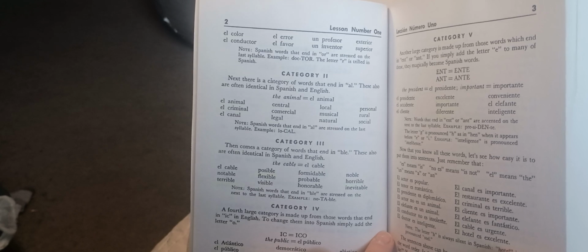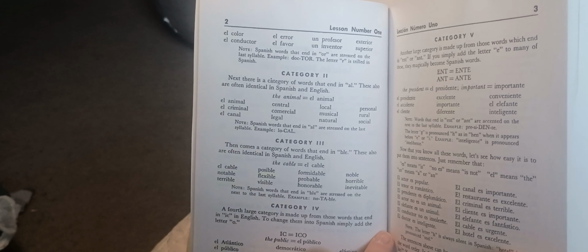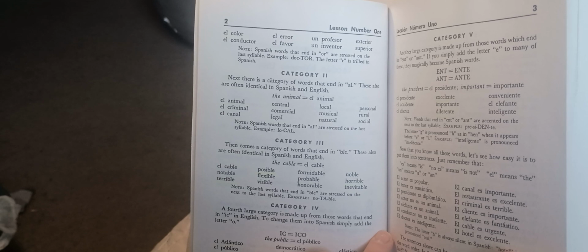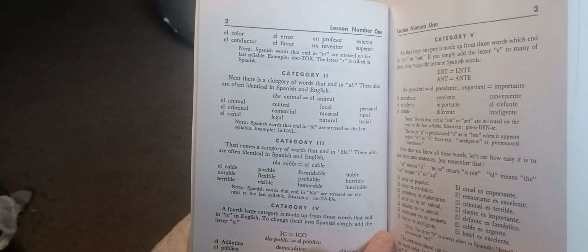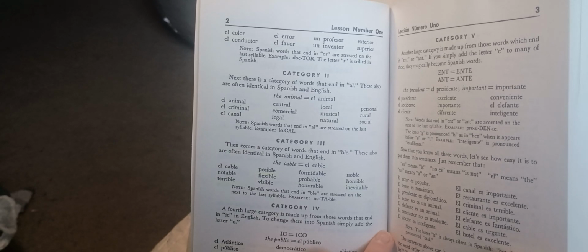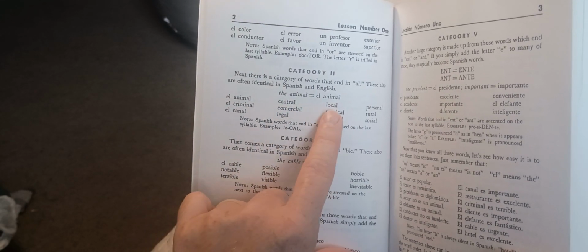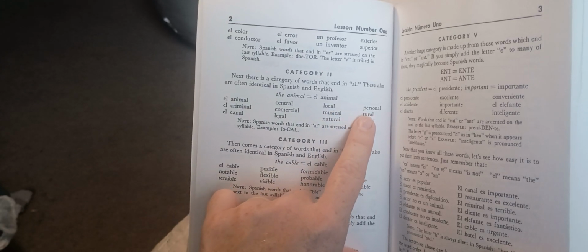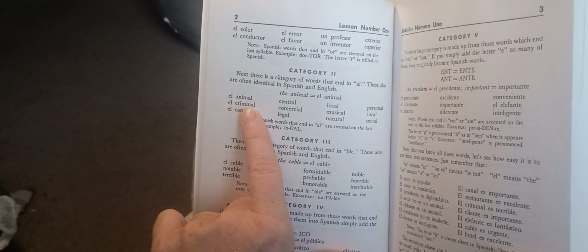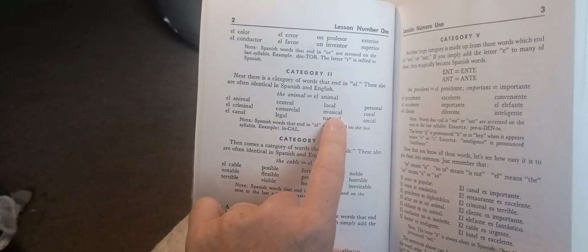Category 2. Next, there is a category of Spanish words that end in al. These also are often identical in Spanish and English. The animal, el animal. El animal, central, local, personal, el criminal. I'm going to skip some. Musical, legal, natural. Note, Spanish words that end in al are stressed on the last syllable. Example, local.